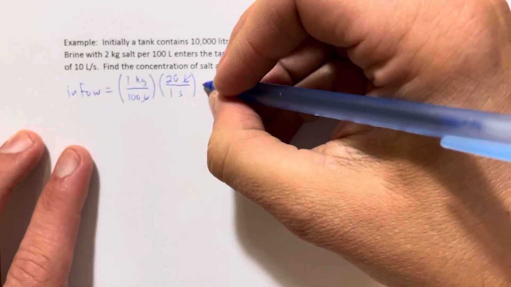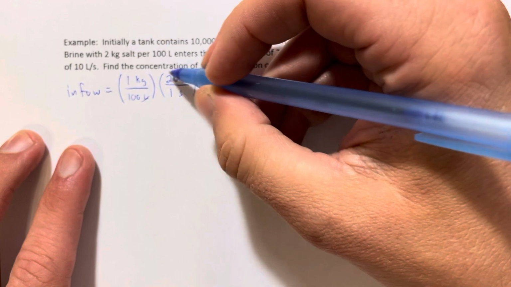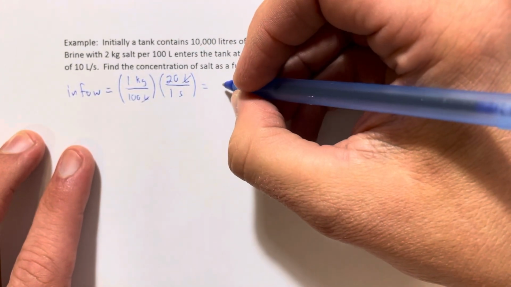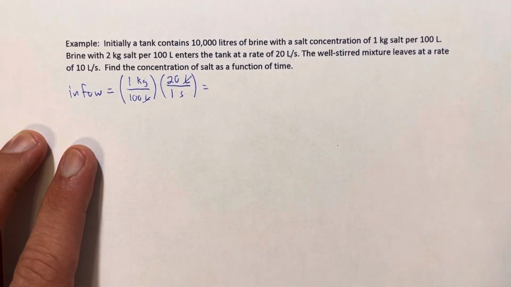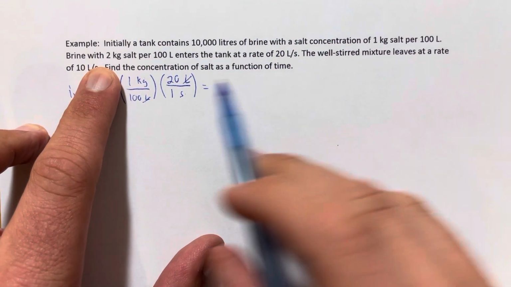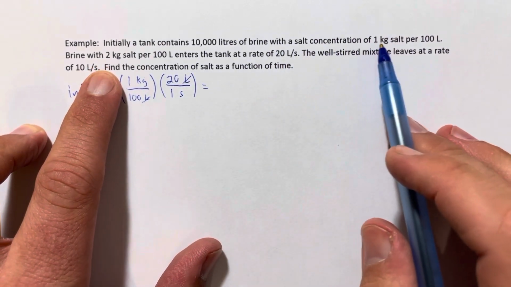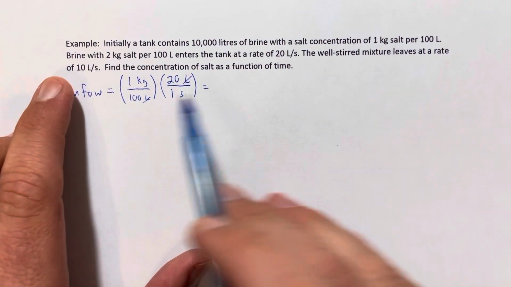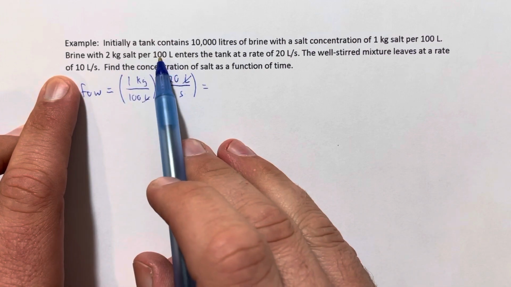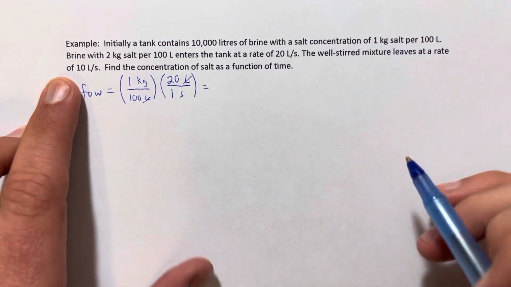So when I multiply these together, I get 20 over 100, which, let me make sure I have the right thing here. Oh, I'm sorry. I gave the wrong value here. I'm using the initial concentration of salt in the tank. What I needed was 2 kilograms of salt per 100 liters, because that's the rate at which it's entering the tank. This is just where we're starting at.